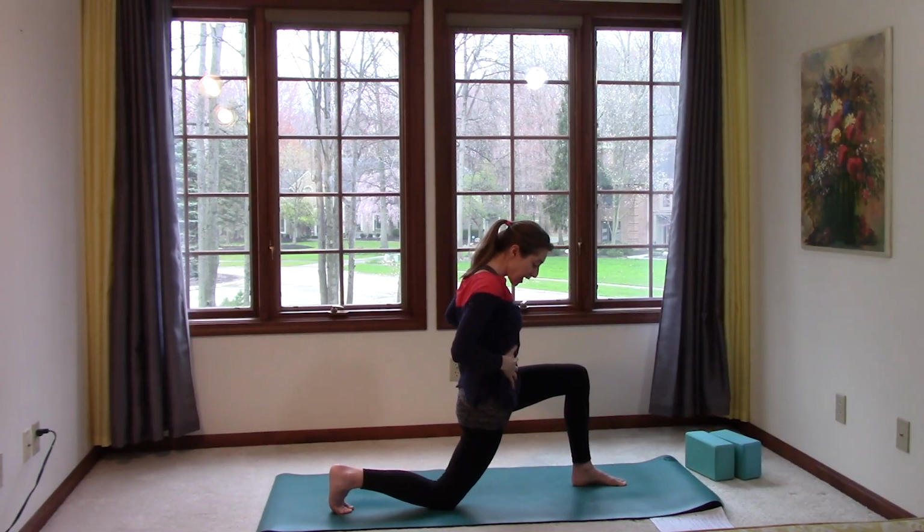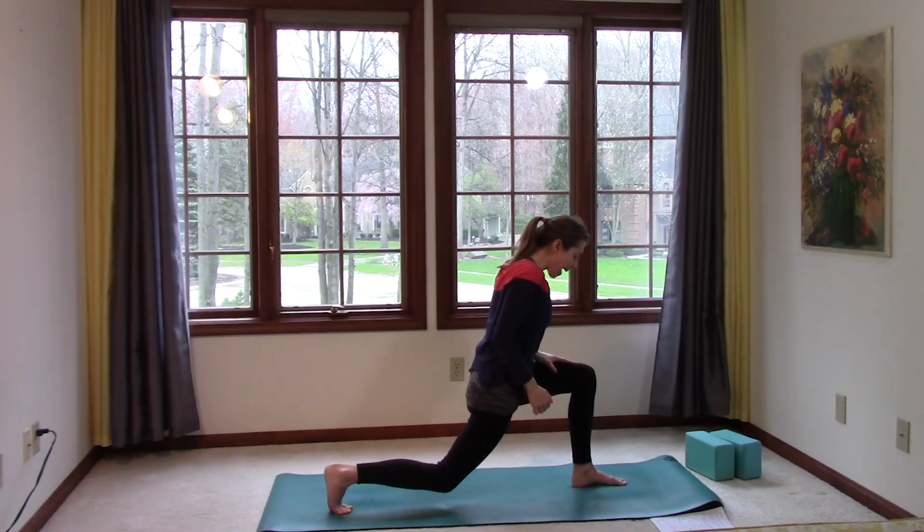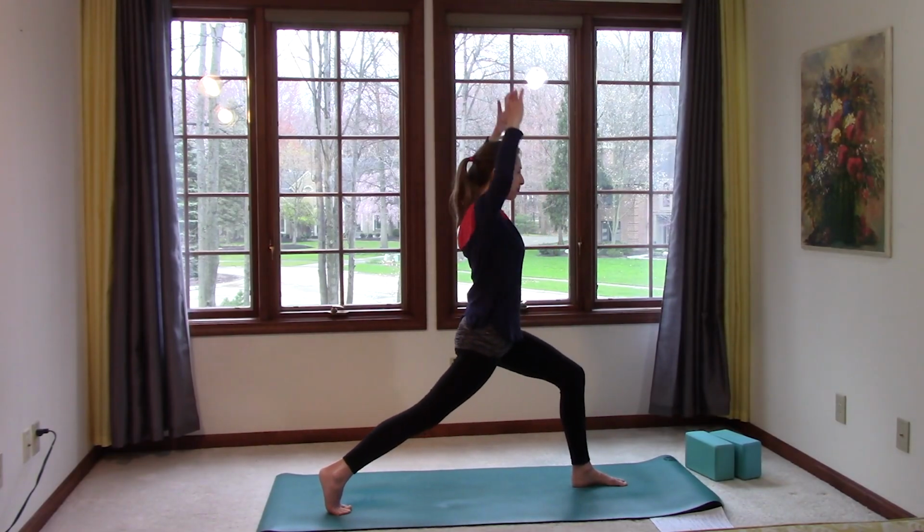All right, engage through the core. Begin to lift that back knee up off the ground.